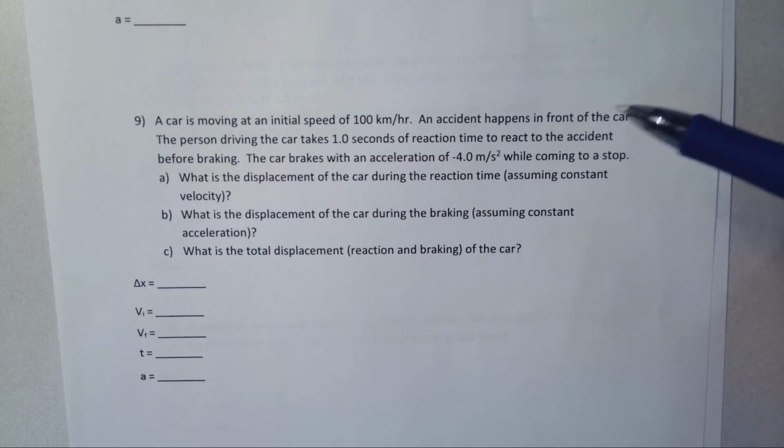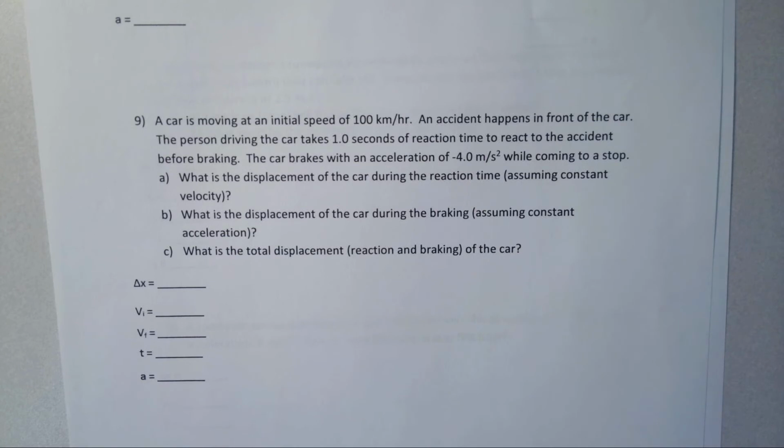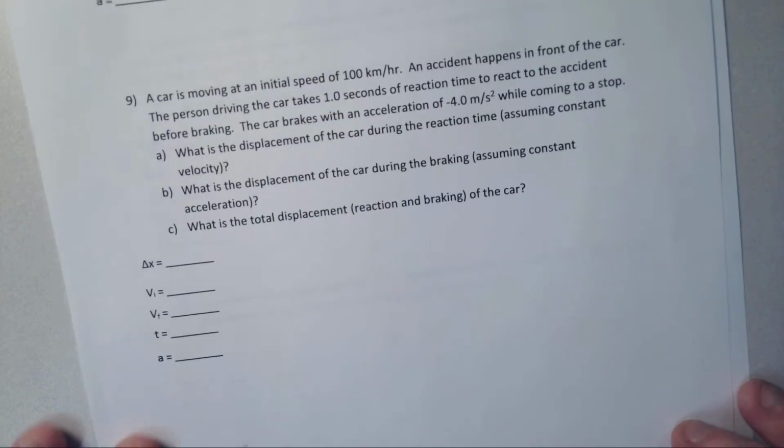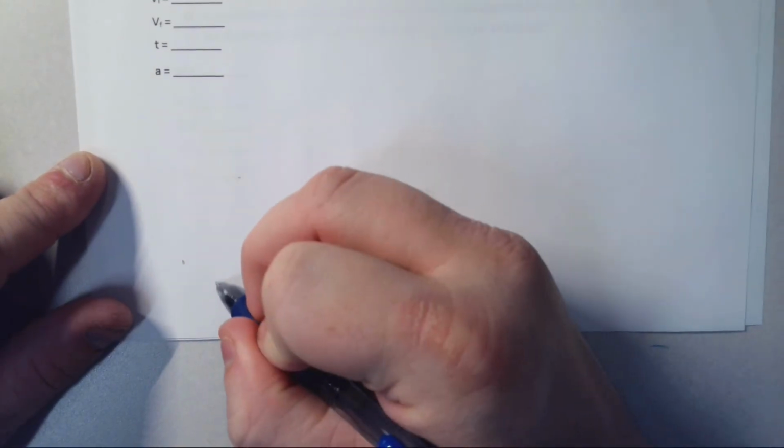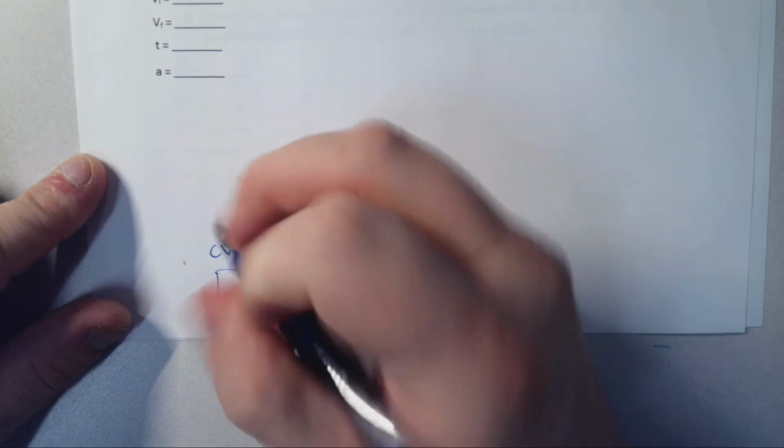There is the reaction, where you're just basically flying or cruising along. It takes you 1 second to realize I need to do something and then brake, and then you slow down. So I'm going to draw a picture here at the bottom to signify what's going on. We have our car, which is going along at CV. So CV means constant velocity.